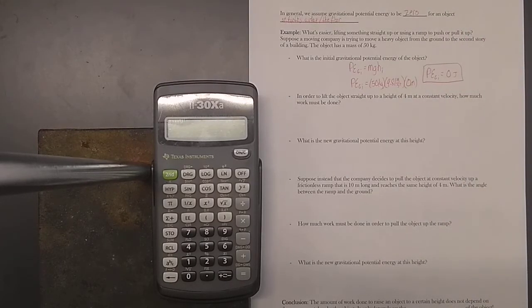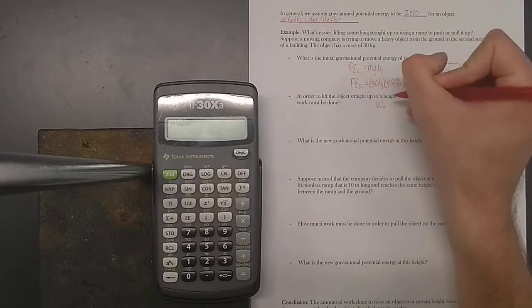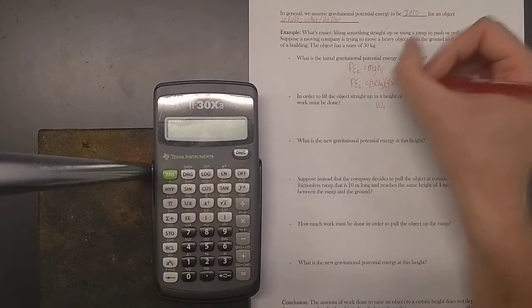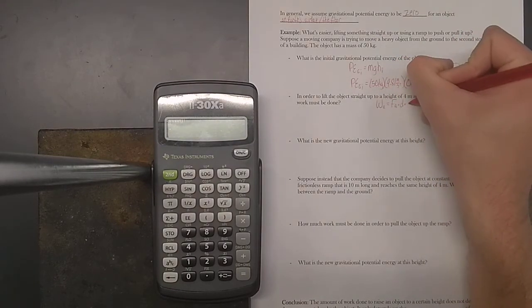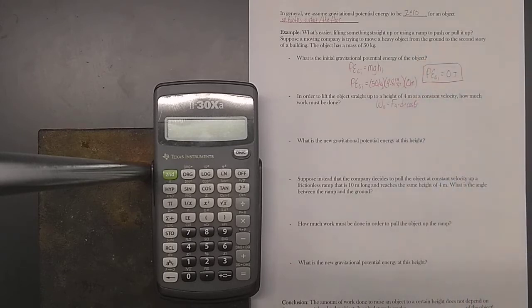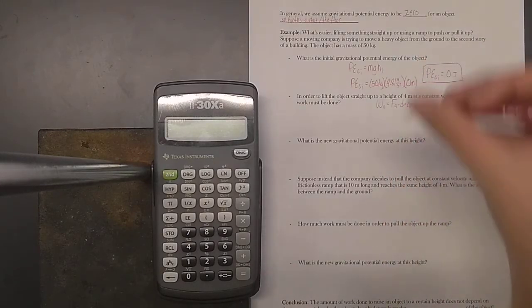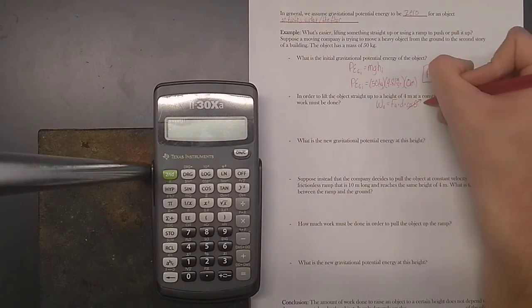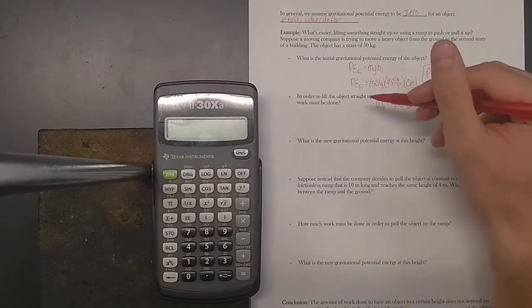In order to lift the object straight up to a height of 4 meters at a constant velocity, how much work must be done? We know the equation for work, and if you're lifting it, it's going to be the applied force that you're using to lift it. So the equation for work would be the applied force multiplied by the displacement times cosine of theta. The displacement is going to be 4 meters. You're pushing up on it. The object's being displaced upwards, so we can reasonably assume that theta in this case is 0, so cosine of theta is going to be 1. But we don't know how big the applied force has to be to lift this at a constant velocity.